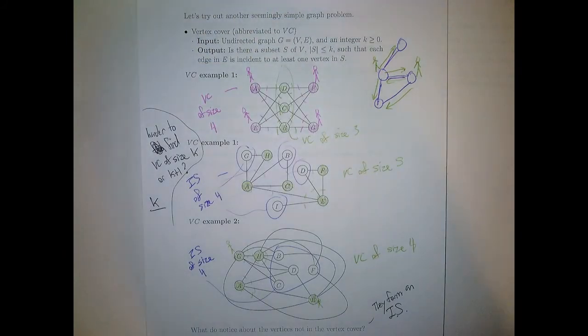So there's something complementary happening here. The vertices not in the vertex cover are an independent set, and as you make the vertex cover smaller in size, the independent set becomes bigger. And so it becomes harder to find a small vertex cover and easier if you allow more guards in your vertex cover.